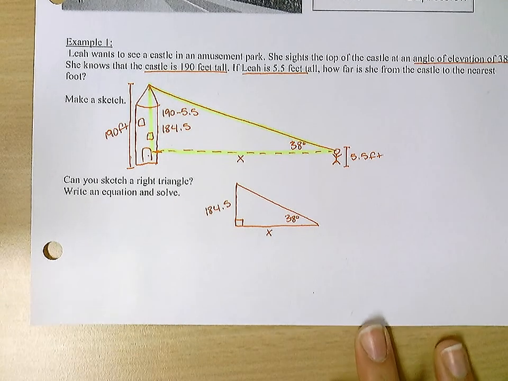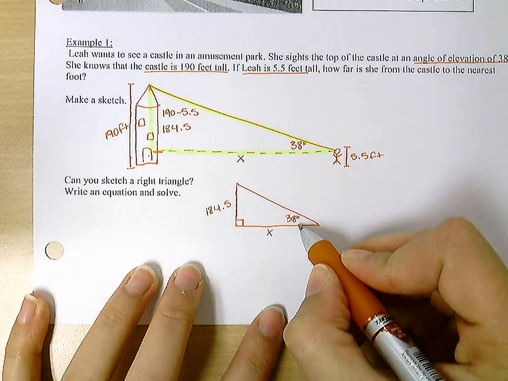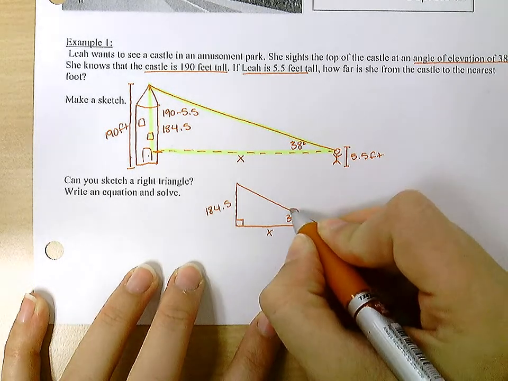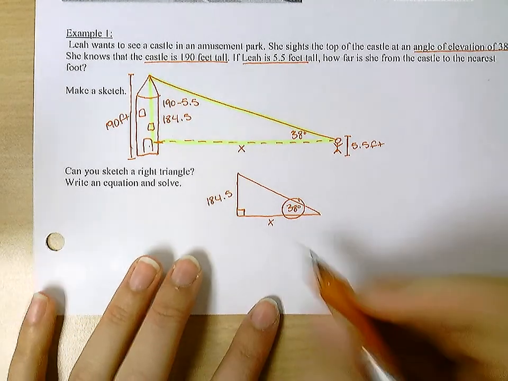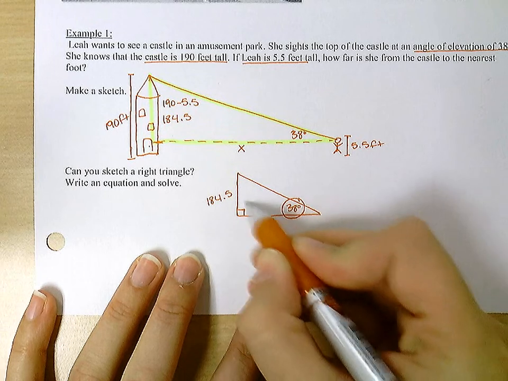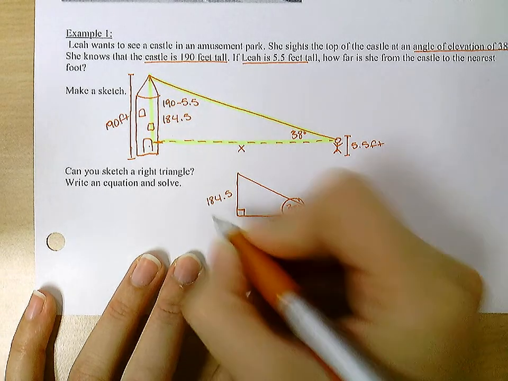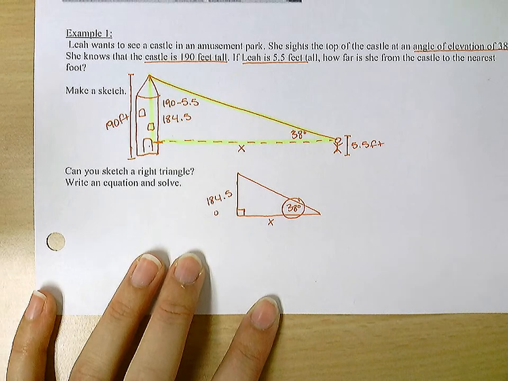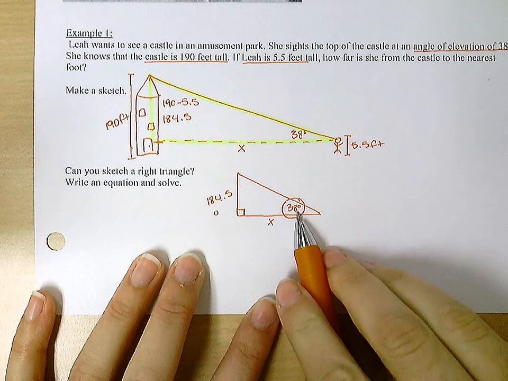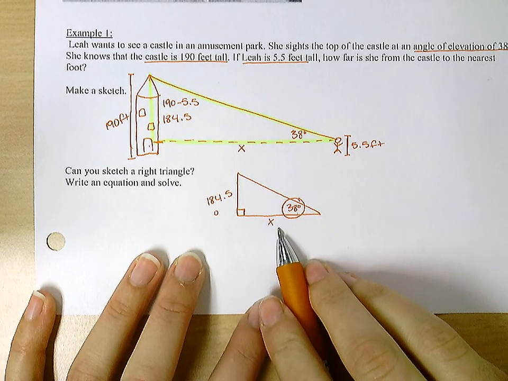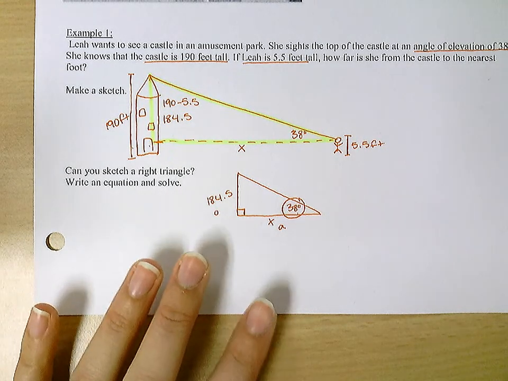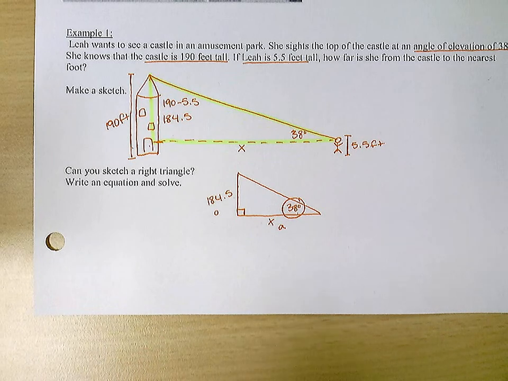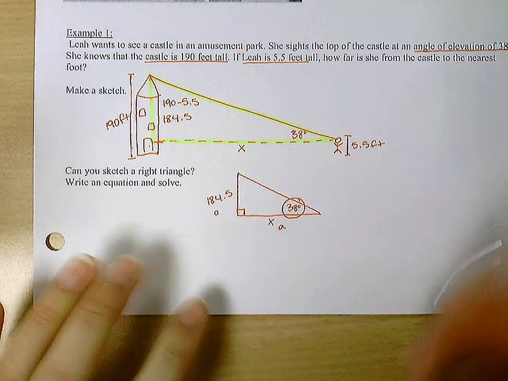So this is where I'm going to use SOHCAHTOA. You need to go from your acute angle. Okay, so that's 38 degrees. From here we want to label our sides. Okay, I have a side across from that 38 degrees. That would be your opposite side. I have a side next to that 38 degrees. That's not the hypotenuse. So that would be adjacent. So I would be using tangent. Okay, I have O and A, so I'm using tangent.